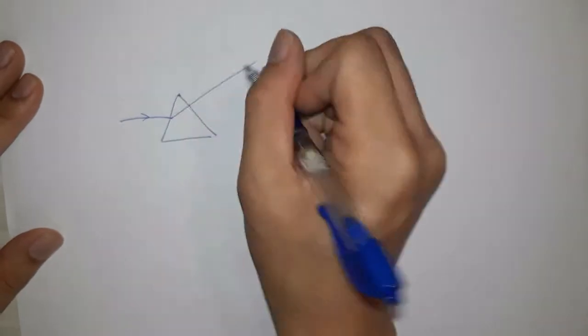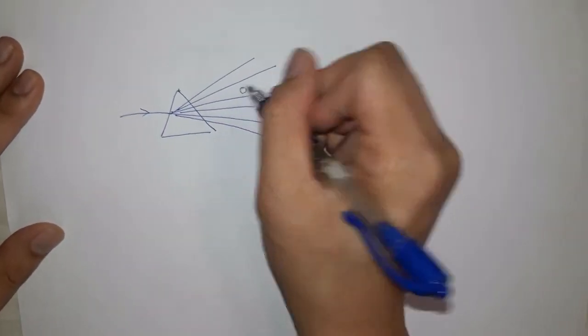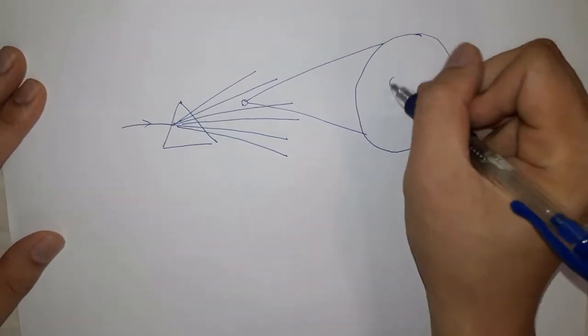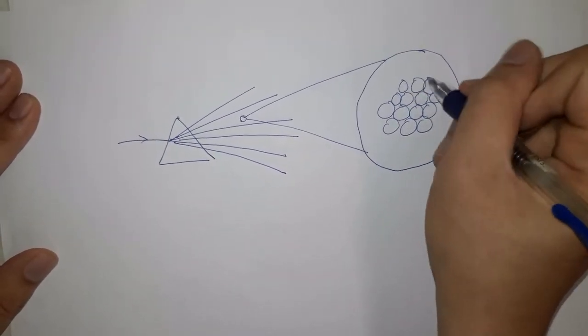Another relevant thing of magnetic trapping is that it allows precision spectroscopy to be more accurate due to limited motion of such atoms. And that's all you have to know about magnetic trapping.